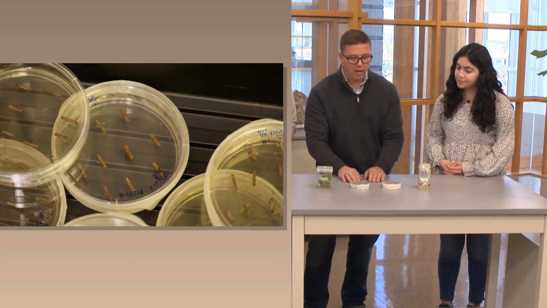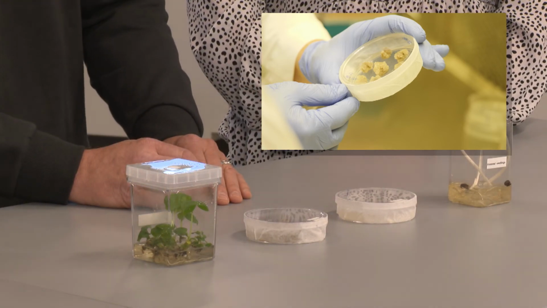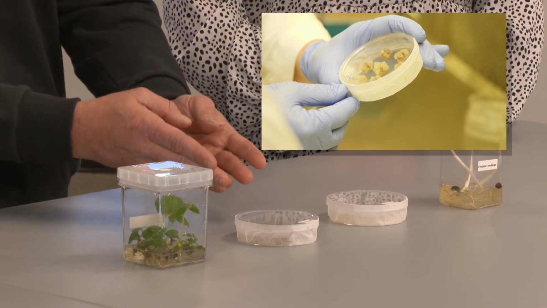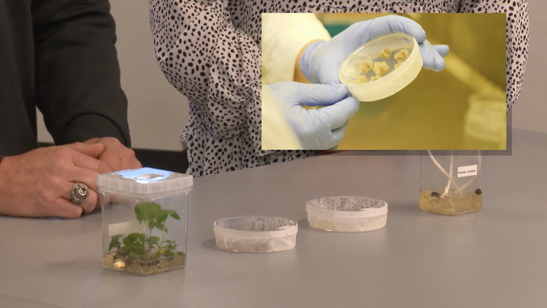Here's an example of about 45 days where you can start to see dedifferentiated cells that are dividing, and eventually these dedifferentiated cells will reprogram and form an embryo. And that embryo will form a whole plant or develop into a whole plant. So what's different in space than on Earth? Why can embryos form in space while they can't here?